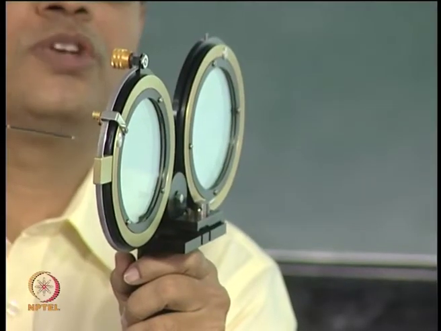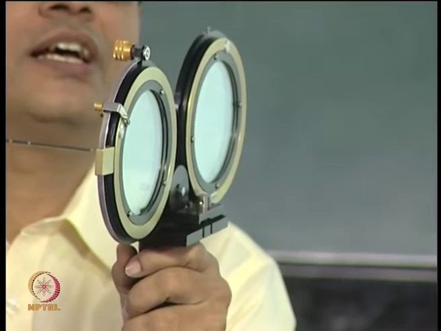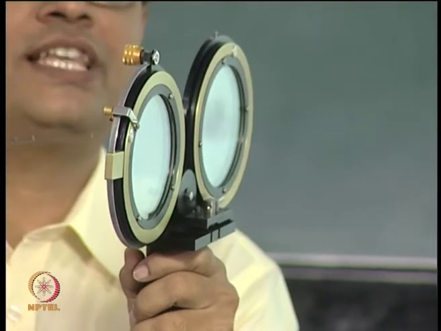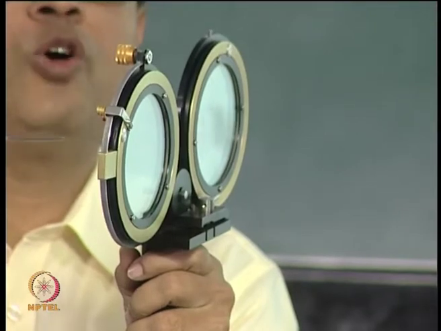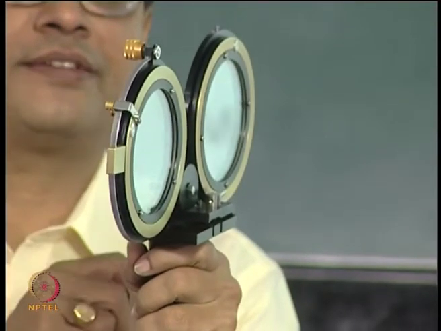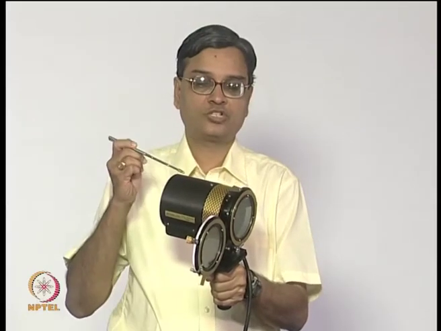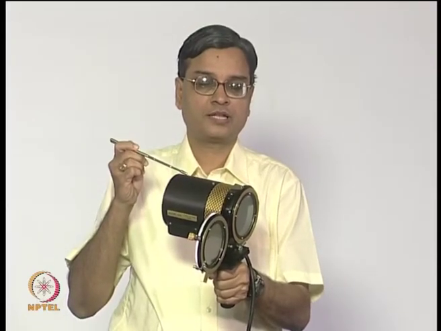And now I am going to attach the light source, and we will also see one example problem of how fringes are observed conveniently. Now, I have the light source attached to the polariscope, and you can see the whole equipment is so compact.